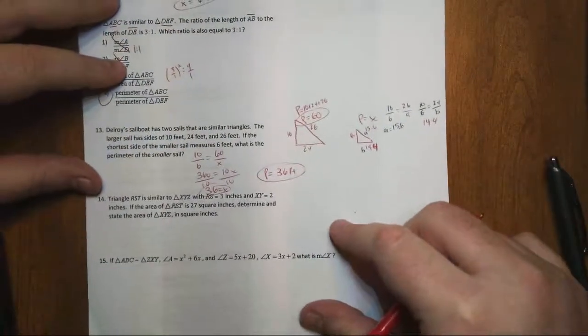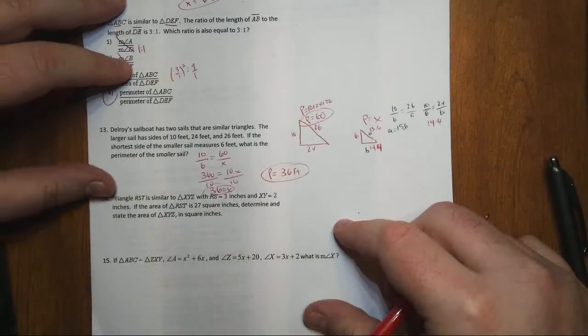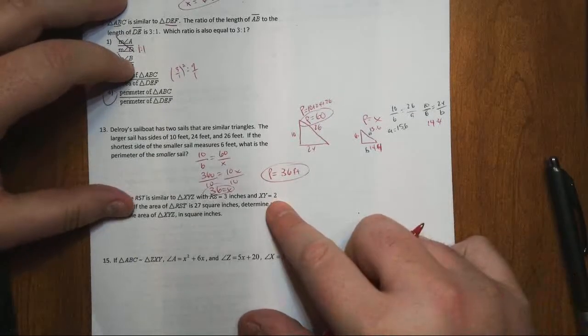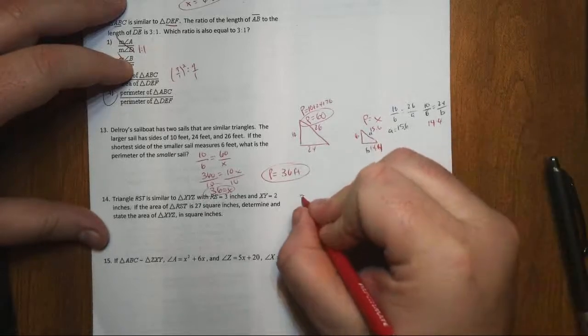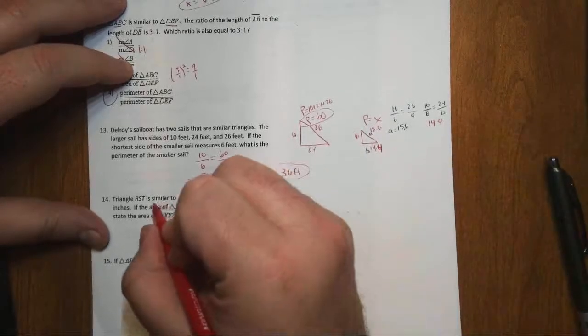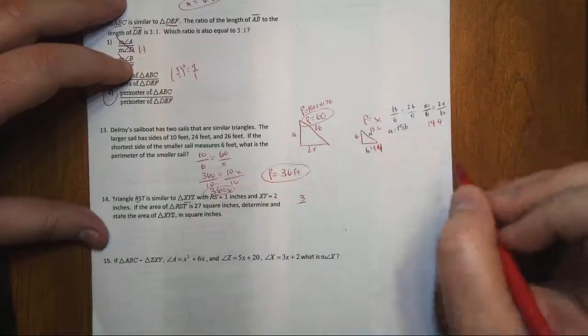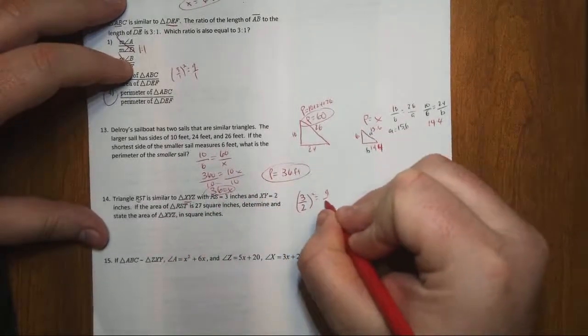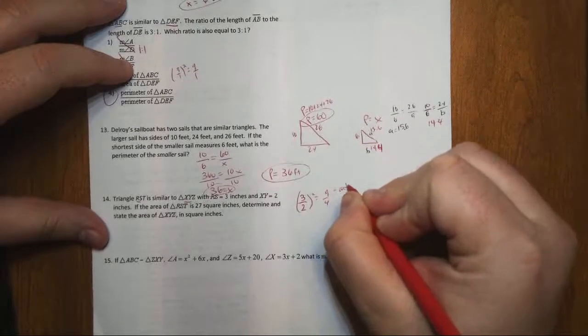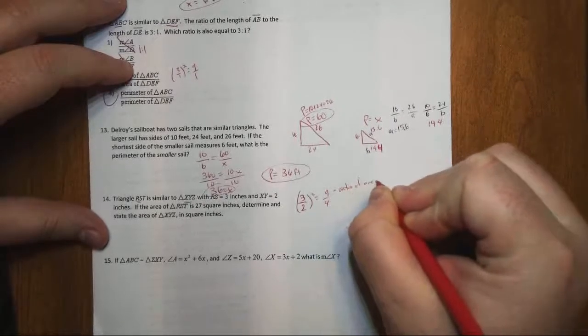Number 14, Triangle RST is similar to Triangle XYZ. RS and XY are given. If the area is 27, determine and state the area of the other one in square inches. So same thing, ratio of the sides. And we know that RS, first two letters, and XY, second two letters, there's our ratio. This squared is 9/4. So this is the ratio of the areas.